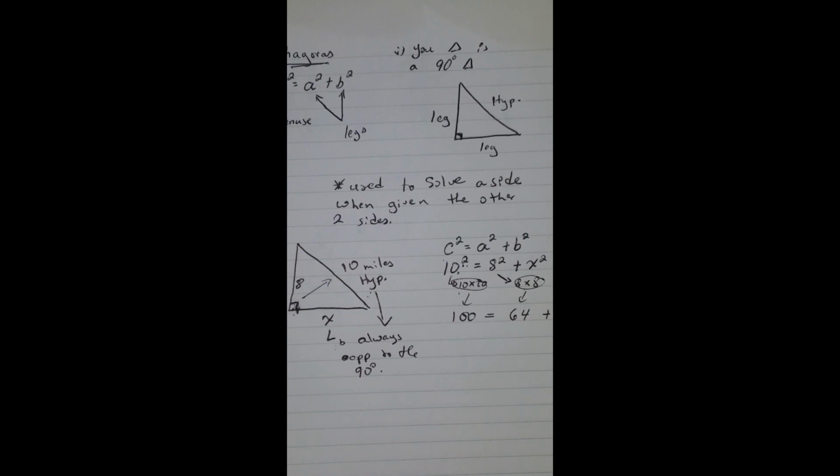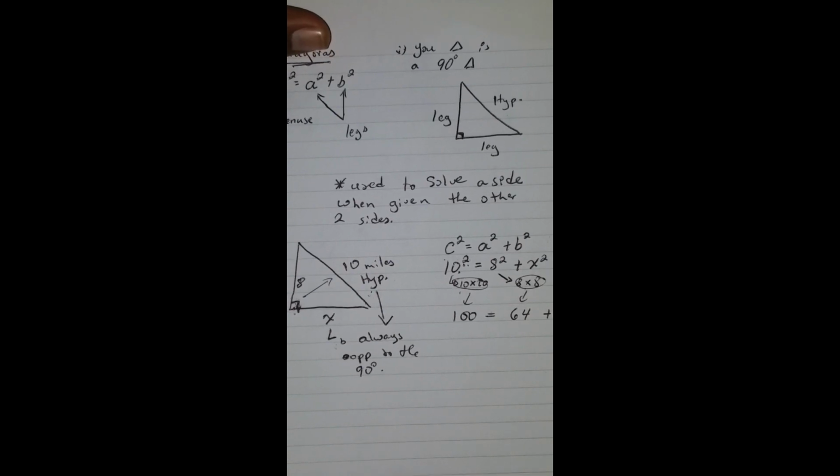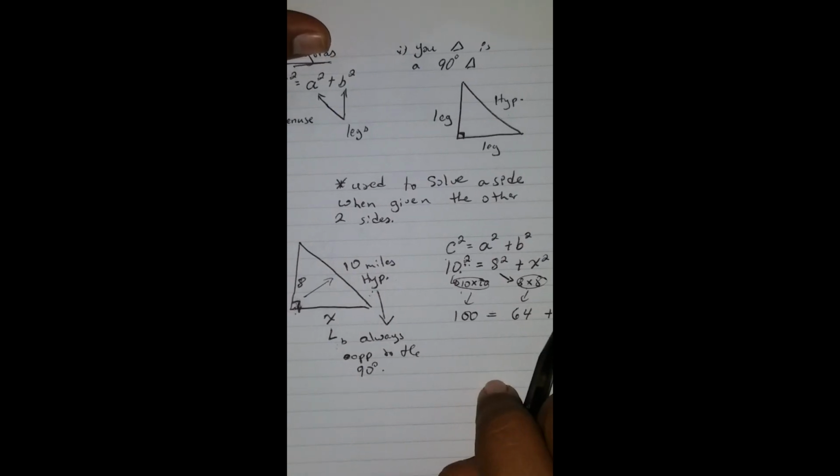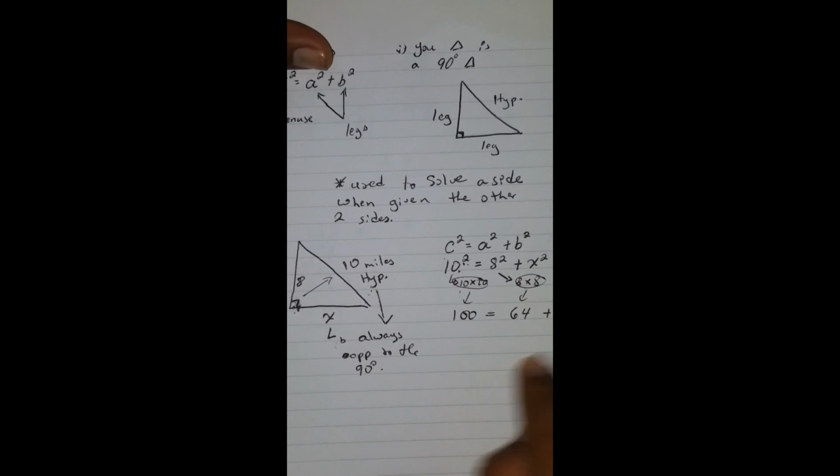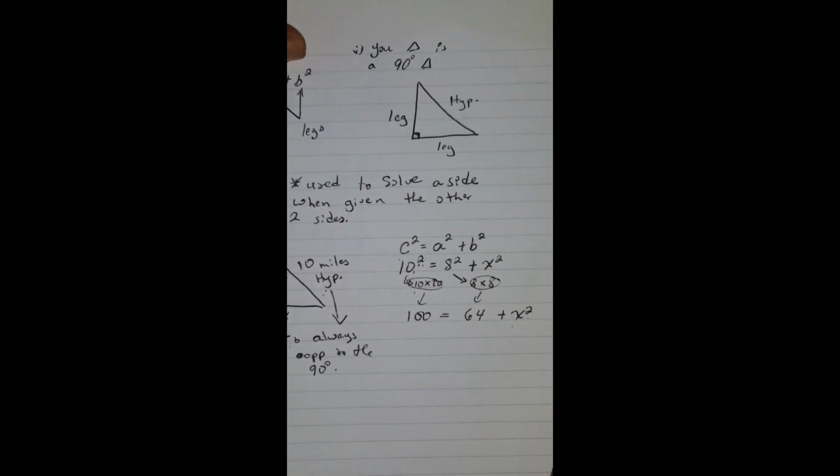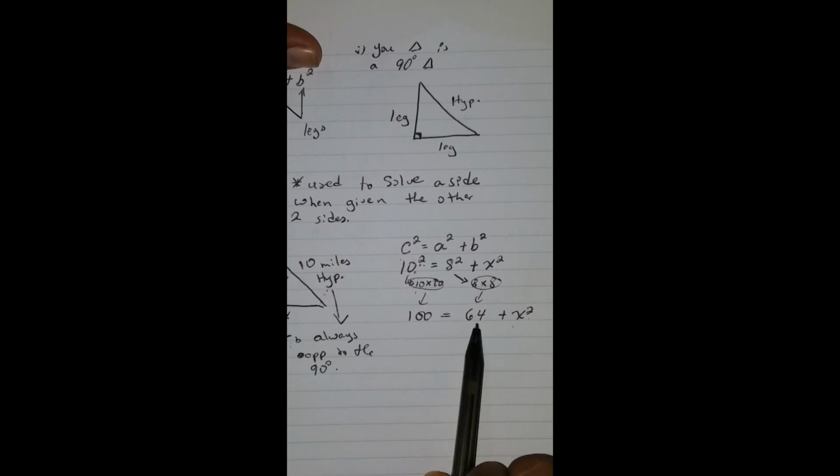So move on. Now notice that what we have here is some sort of algebra, because we have a value of x. Now we need to solve for that value of x. What we need to do is take this 64 to where the 100 is, because we want to leave the x by itself.